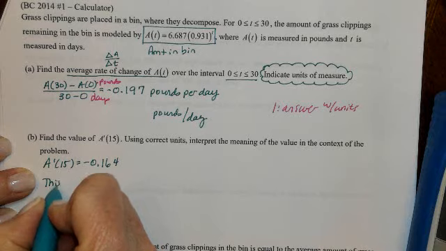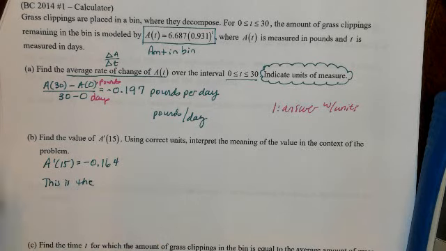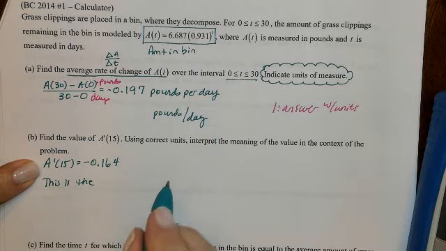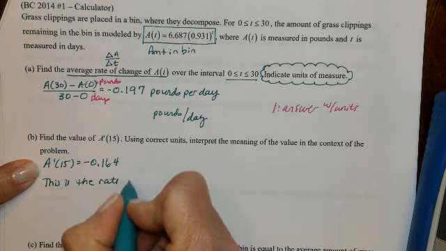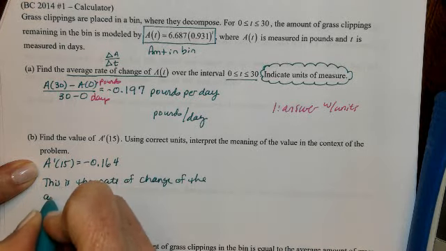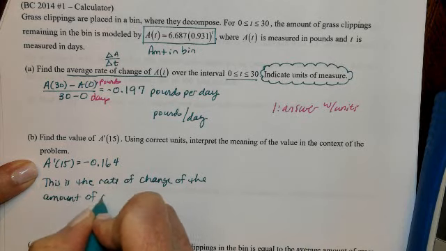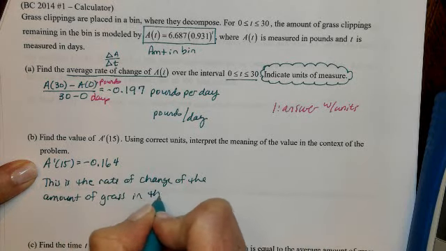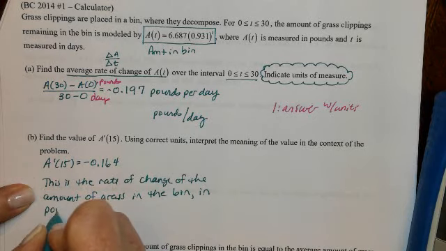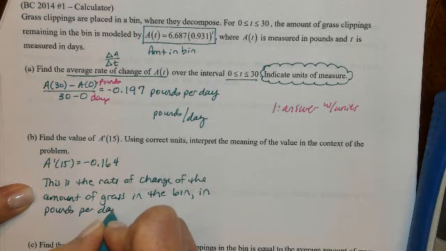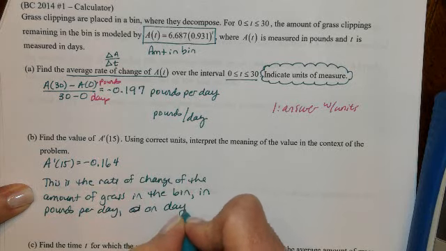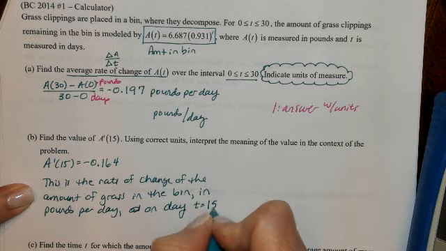So I'm going to say this is the rate of change of the amount of grass in the bin in pounds per day on day t equals 15.